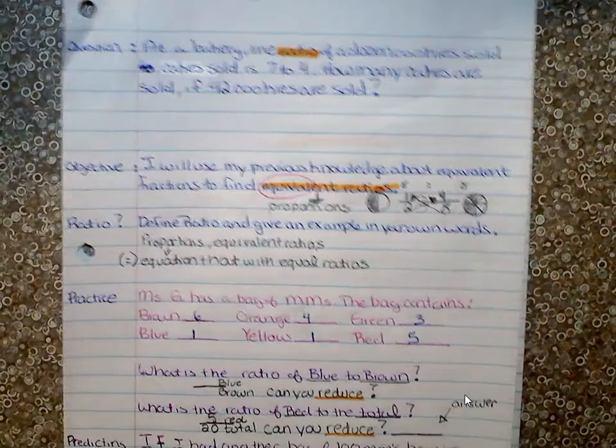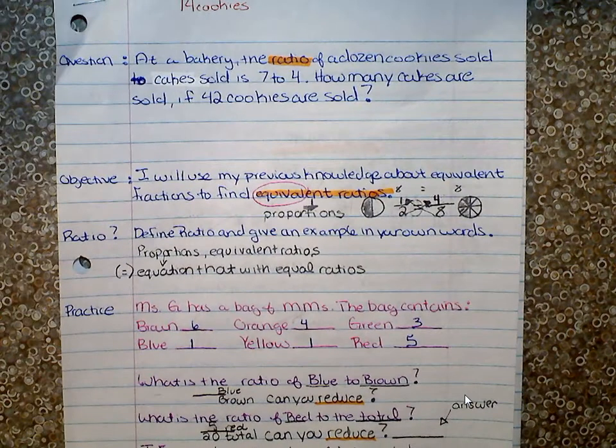Okay, as promised, here we go. Our question of the day was: at a bakery, the ratio of a dozen cookies sold to cakes sold is 7 to 4. How many cakes are sold if 42 cookies are sold? Right now it's giving you a ratio, so you know you have to set up a ratio. And by the end of the notes, you will know how to solve this if you don't already.